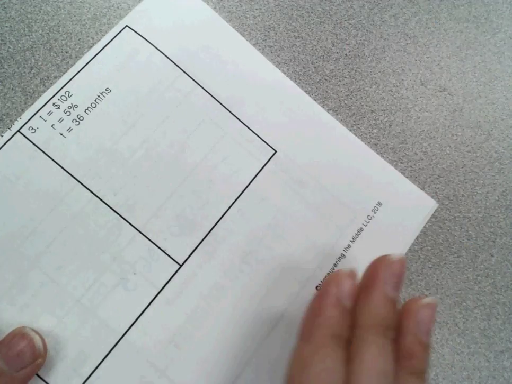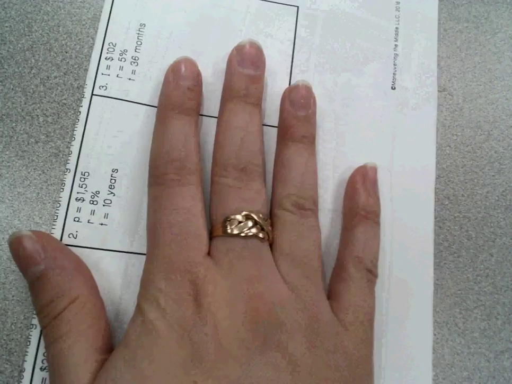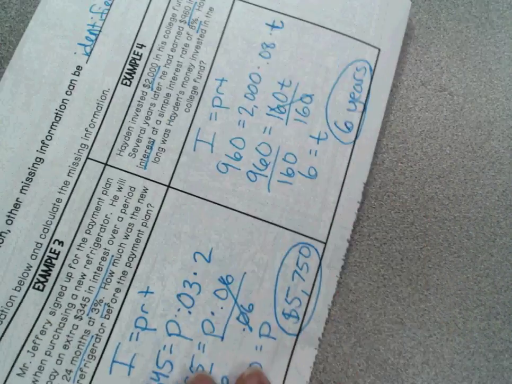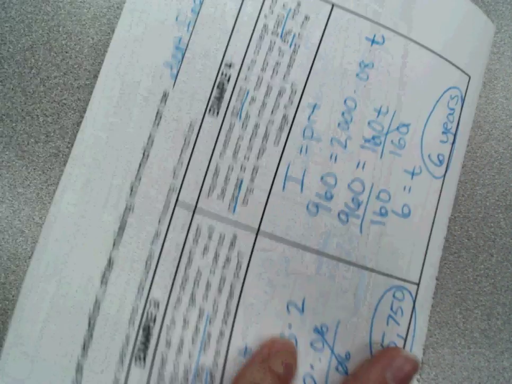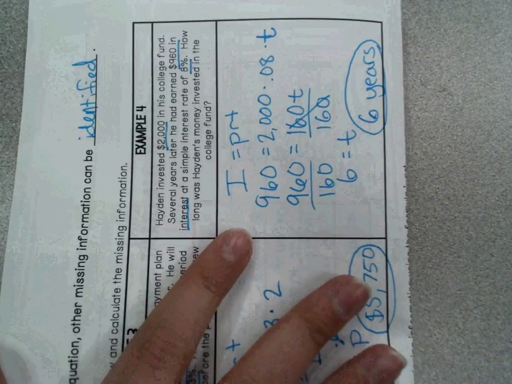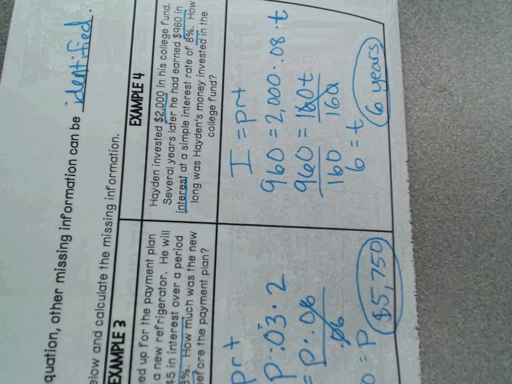To keep this in your notebook, since we're not doing these problems here, you can just go ahead and fold it, glue it on this side, and then you'll have this to open up to, so you can always see this equation. That's an important equation. But glue this in, put it in your table of contents, so you have these notes to always reference when we're solving interest problems.